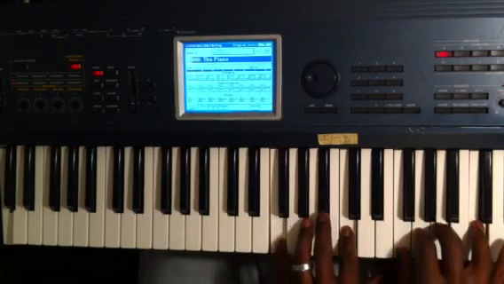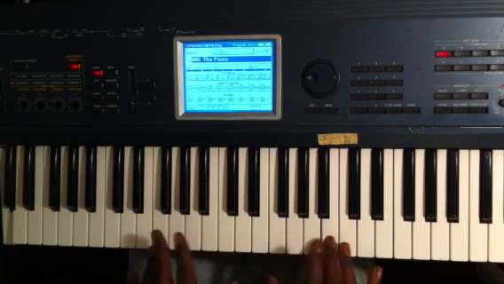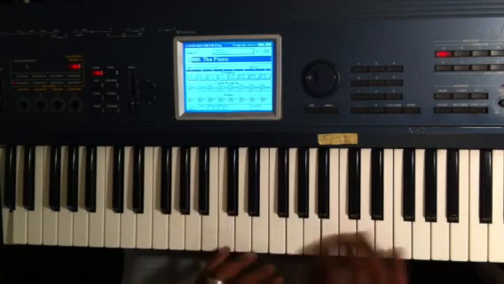So anyway, I hope that helped. Like I said, it's pretty much just taking those notes that are in the chord that you're playing and coming up with different finger movements.